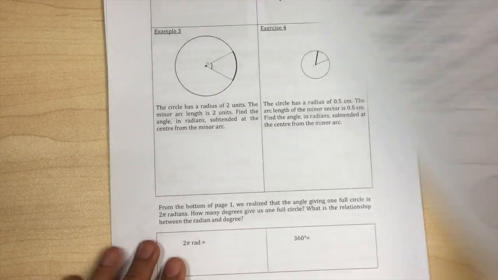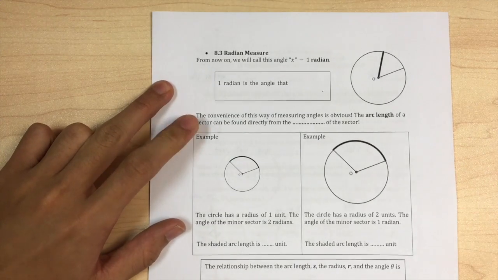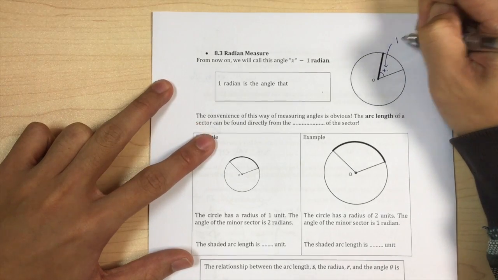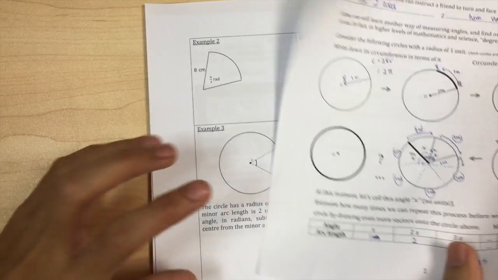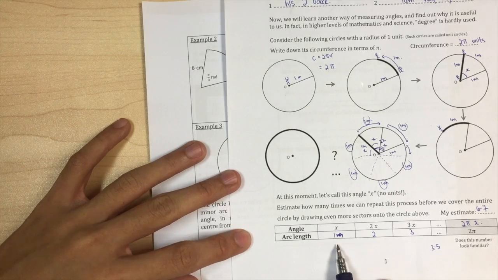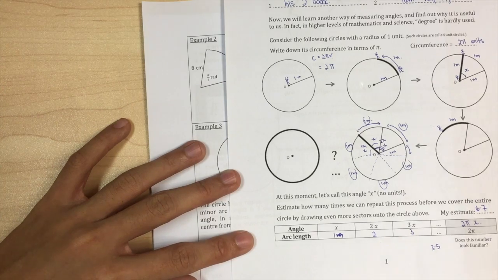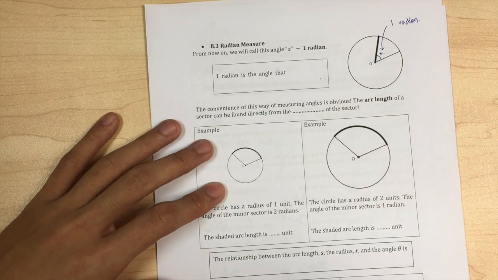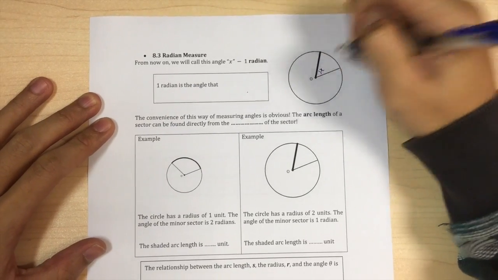Okay, so let's turn to the next page. Now we are ready to define formally what is the meaning of this radian. From now on, we will call this angle x that we talked about so far 1 radian. Okay, what is so special about this radian? Let's look at this again. When the angle is 1x, the arc length is 1. When the angle is 2x, the arc length is 2. So on and so forth. So actually, the radian is the angle that produces an arc length that is equal to the circle's radius.